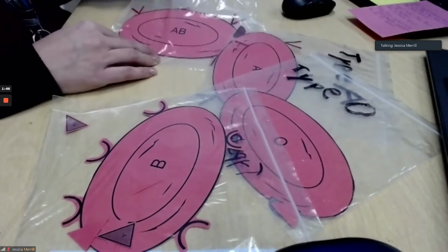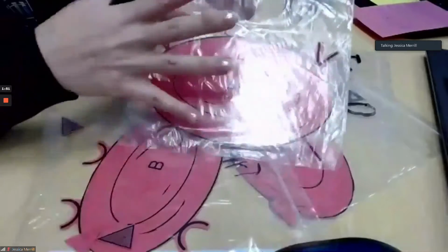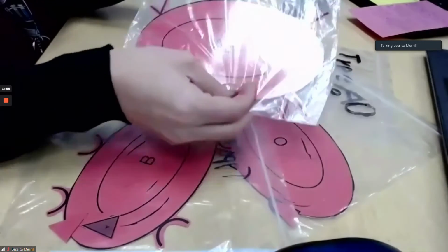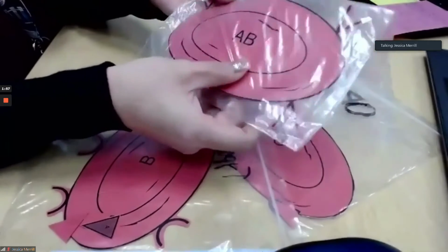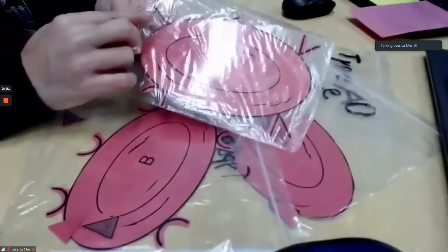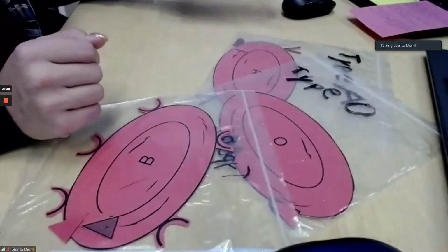So what each blood bag is representing is the entire whole blood. Inside of it, we have the red blood cells, and the shapes on the outside are representing the antigens. Remember, antigens are on the red blood cells.